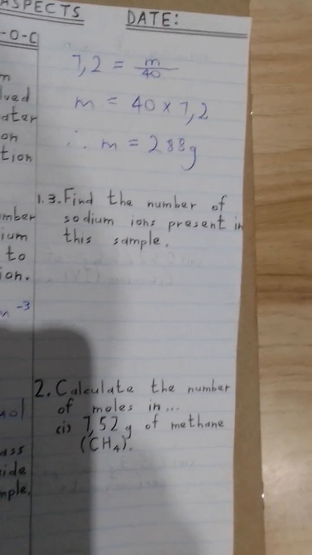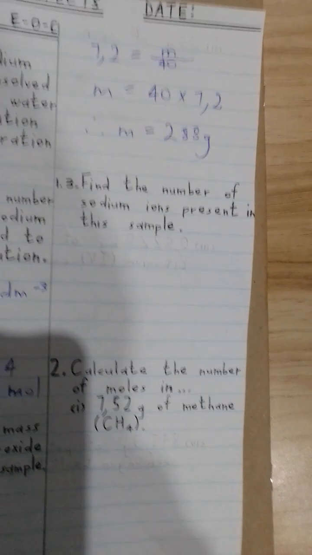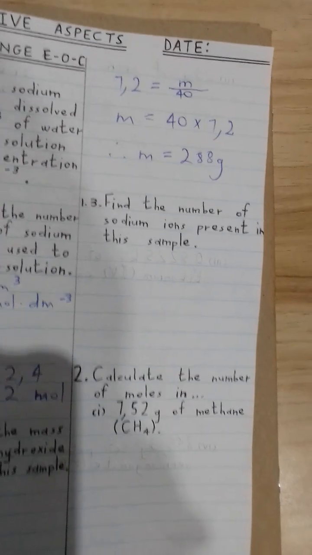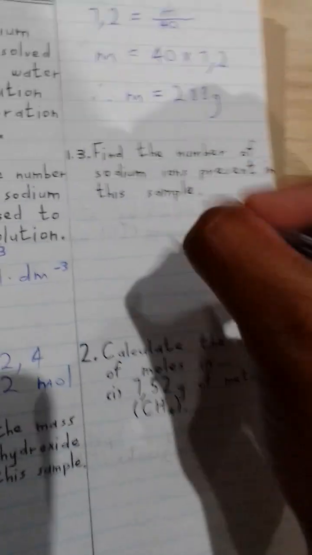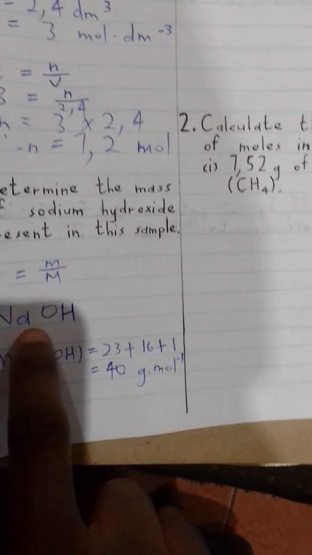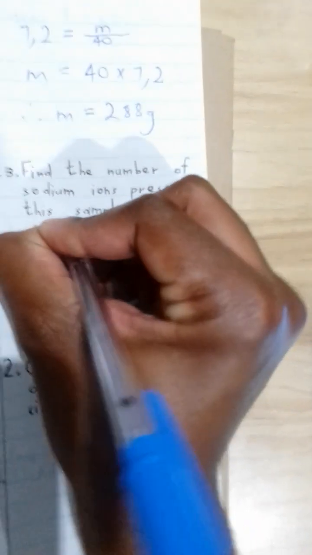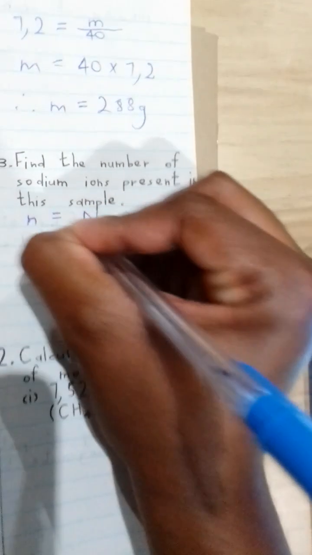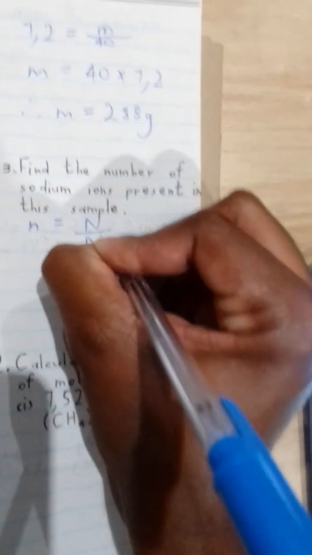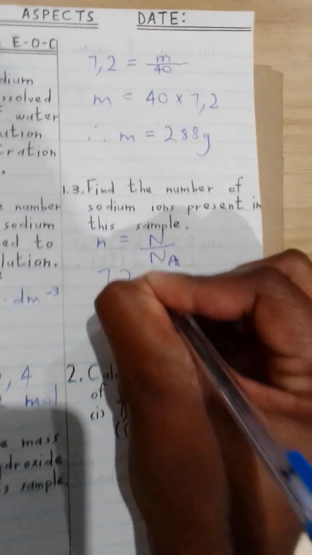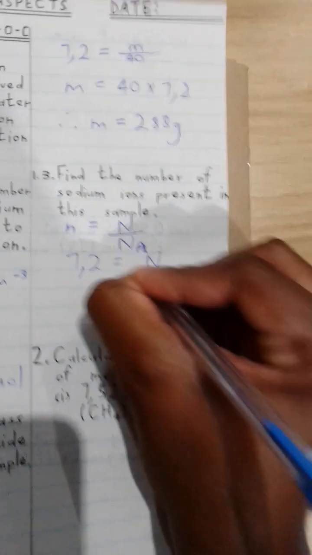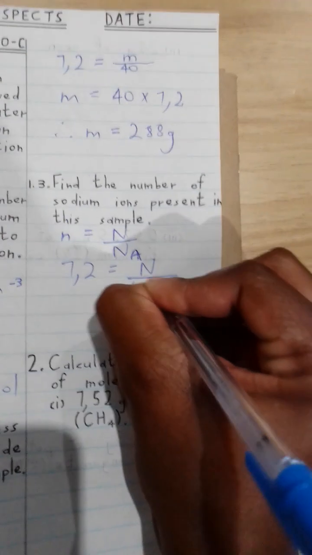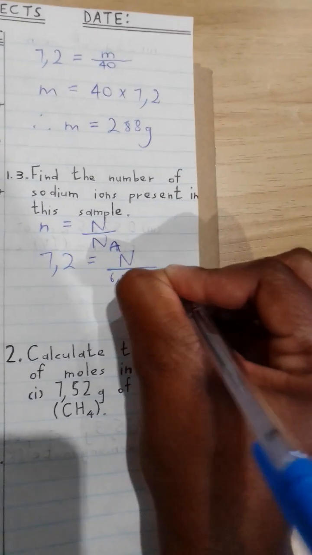1.3 states, find the number of sodium ions present in this sample. So all the elements are in the ratio of 1:1:1. So we're going to say number of moles is n over Avogadro's number. Number of moles is 7.2, over 6.02 times 10 to the 23.